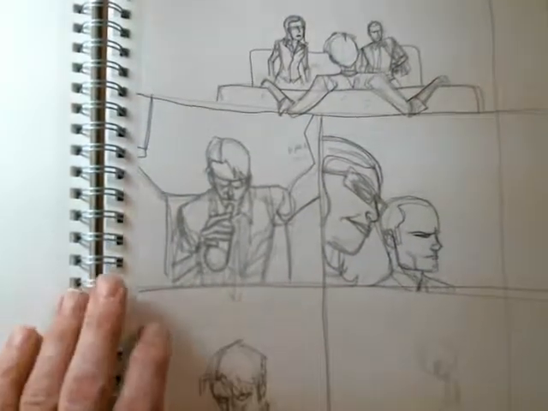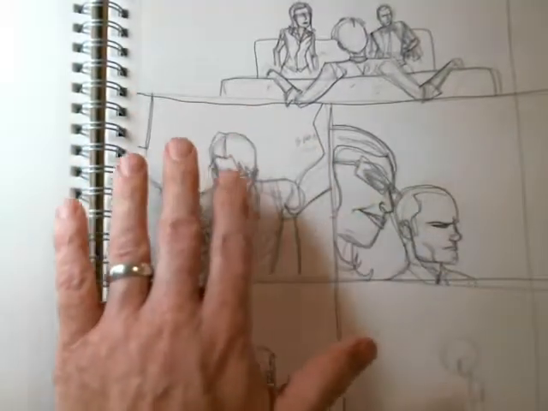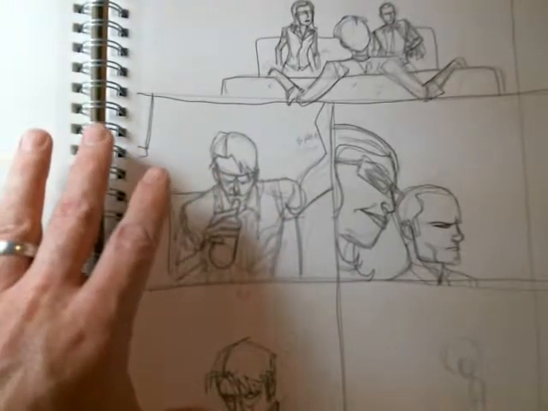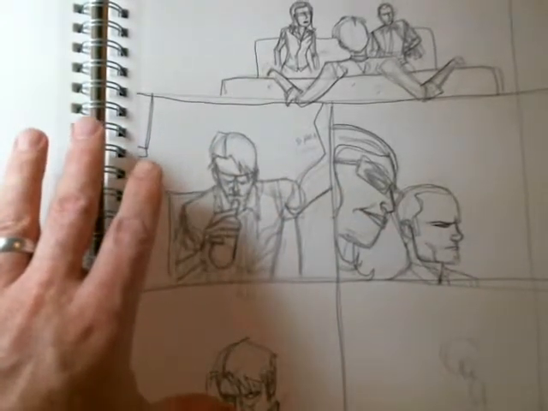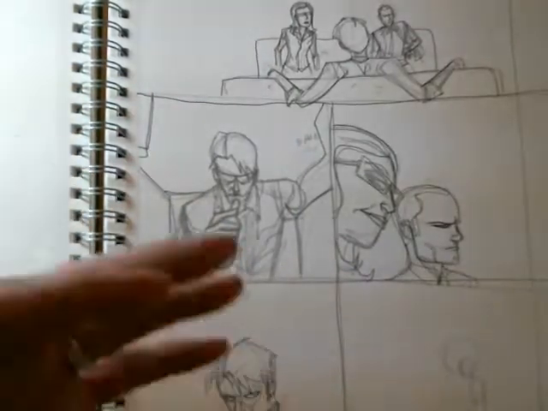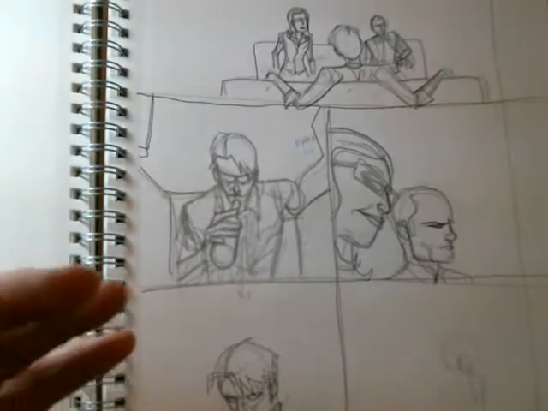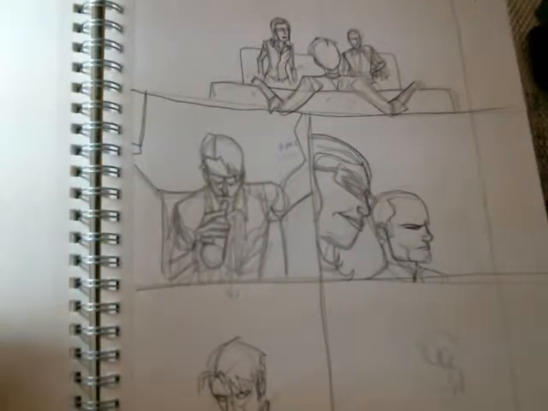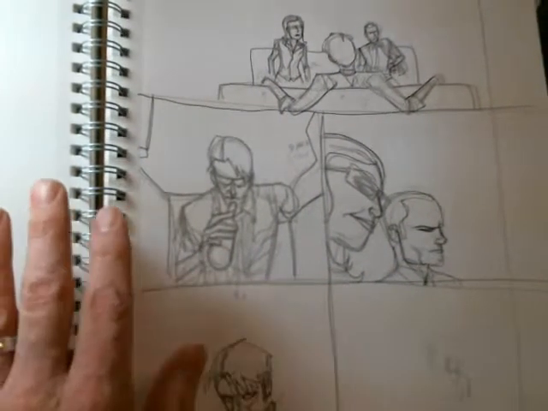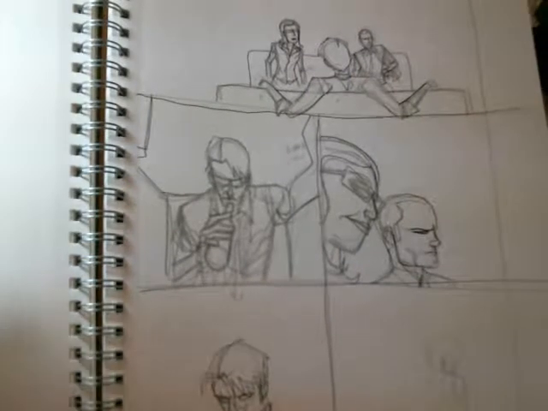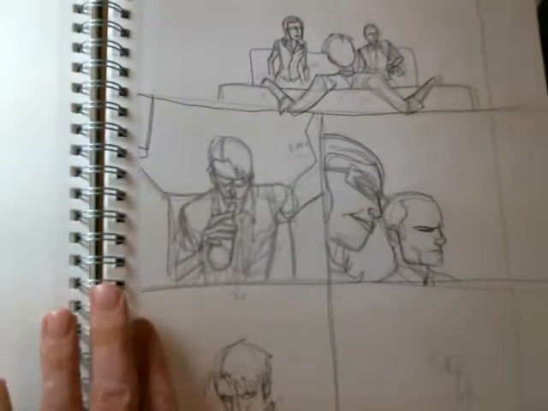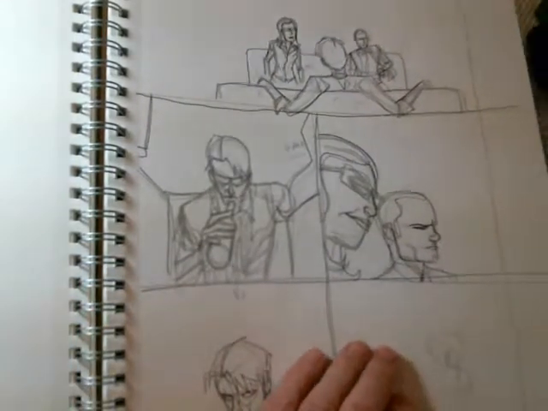One of the things I did here, this is a very simple, straightforward layout, just 5 panels. Especially when it's just characters talking. If it's very much like a personal scene, I don't get inventive with the layouts. I think that's a time to really keep things quiet, because we're focusing on what the characters are saying and what the characters are feeling, more than any sort of action that needs to be expressed on the page.